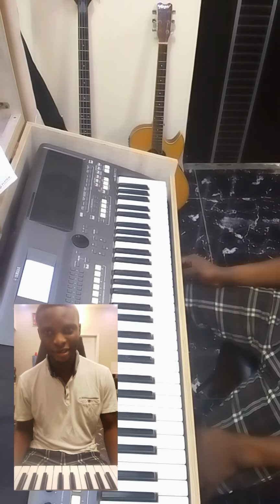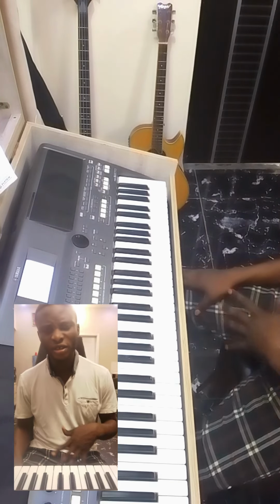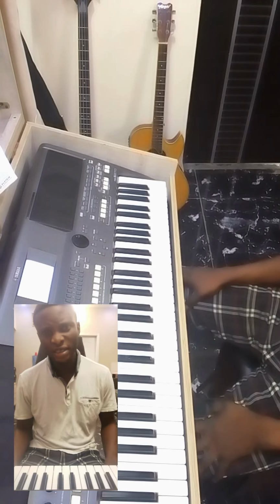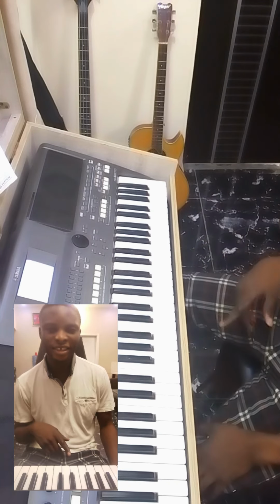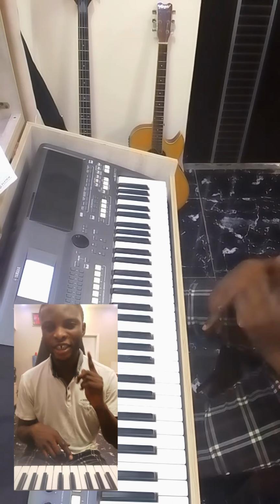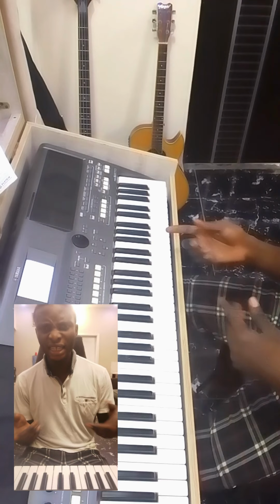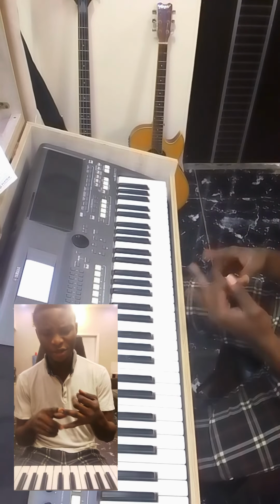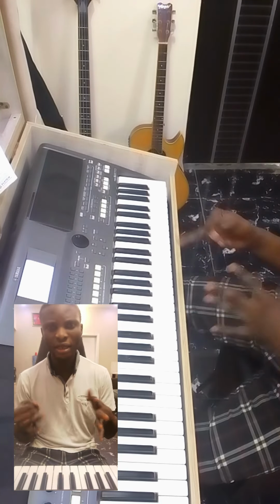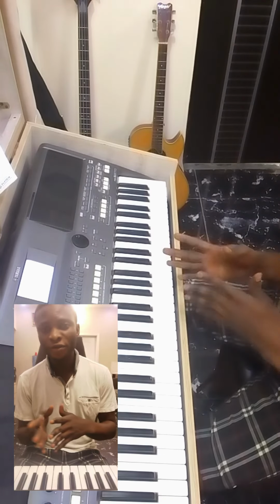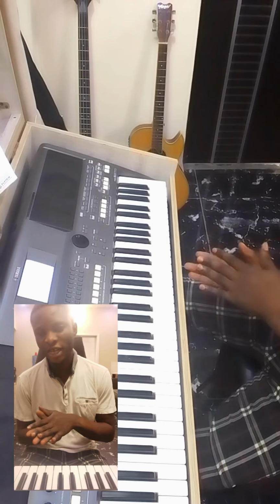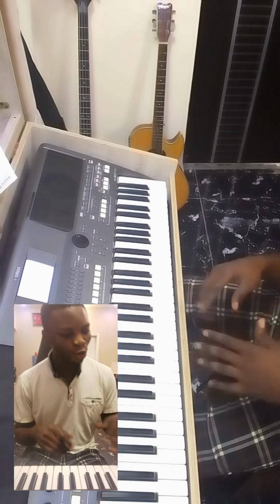Moving on. We have 12 keys on the keyboard. We have 12 keys starting from the alphabet A, B, C, D, E, F, and G. If you count it, that's 7 in number. Then where are the remaining 5 that make up the 12? The remaining 5 are called sharps and flats. Let me just show you quickly.